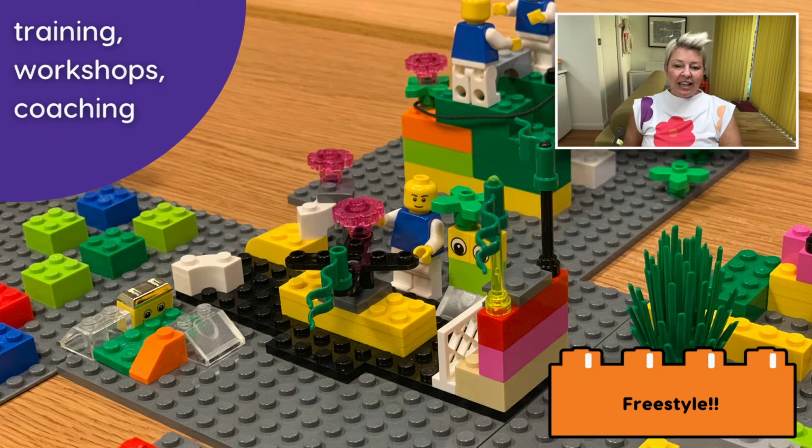Okay, so finally, freestyle. And this is where I tend to use most of my Lego Serious Play. So I do run whole day workshops, but a lot of the time I just sort of slip it into what I'm already doing, which is training, workshops, coaching, facilitation, that kind of thing. And it really can be used for anything.